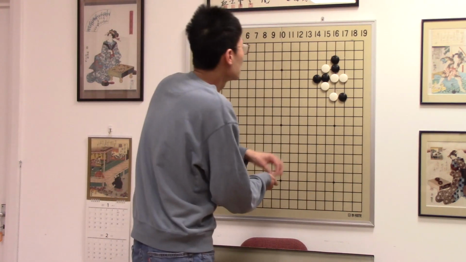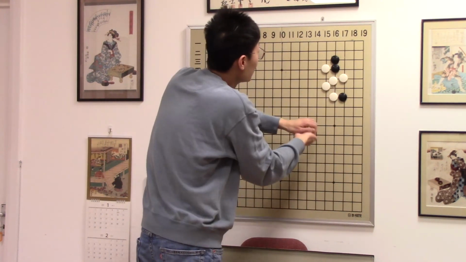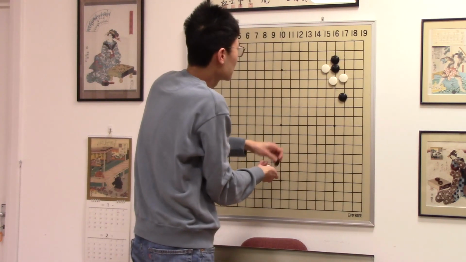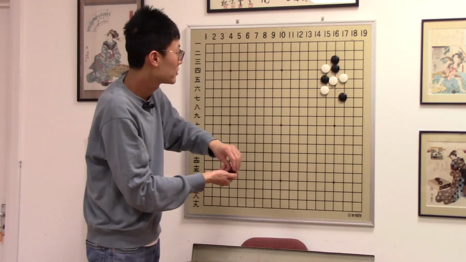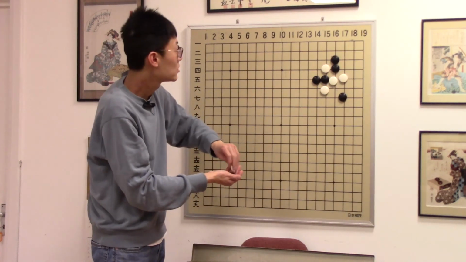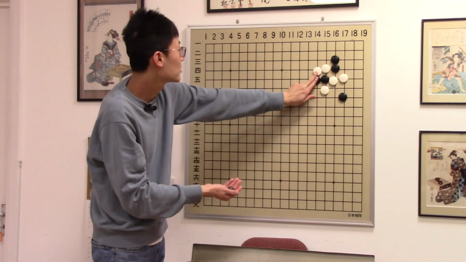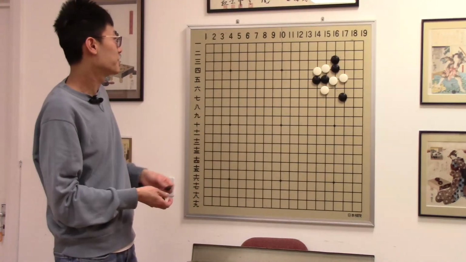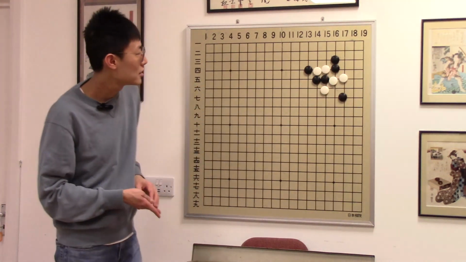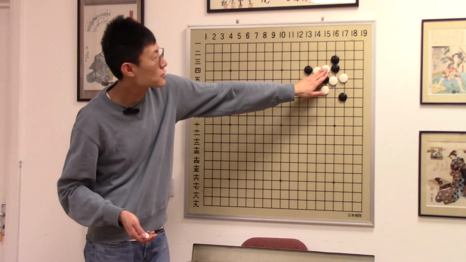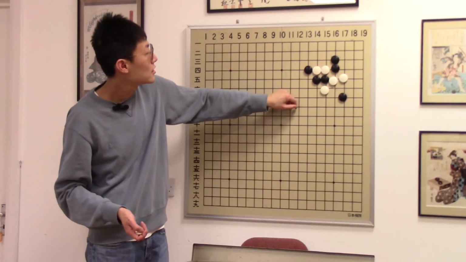So from this, 14-4, and then going there with white, I think this is bad for white, because I don't think these 2 white stones can get out.